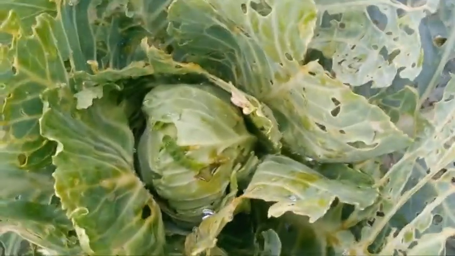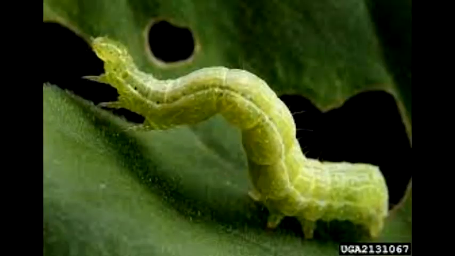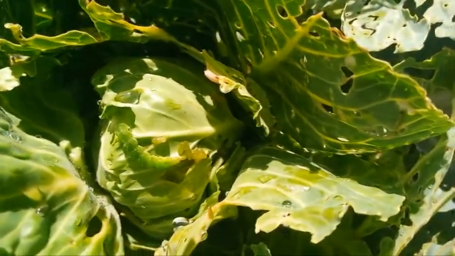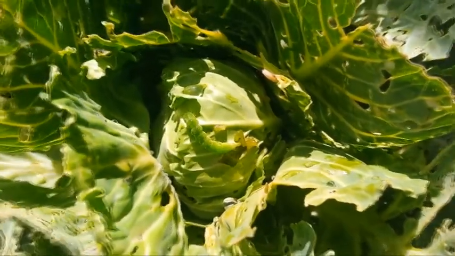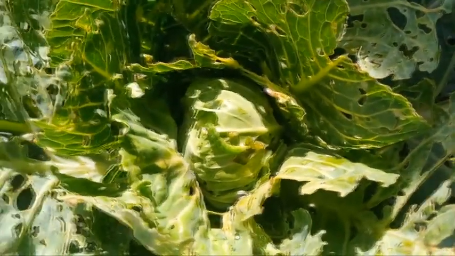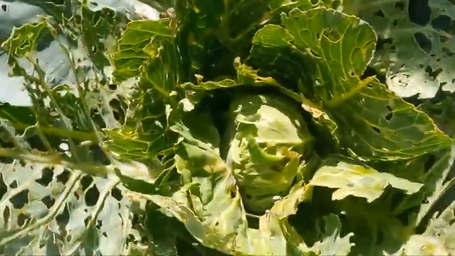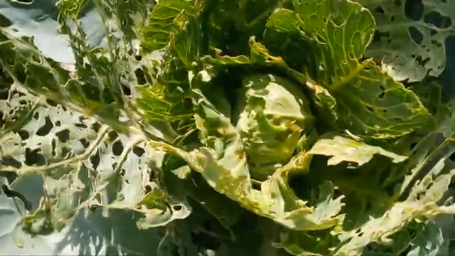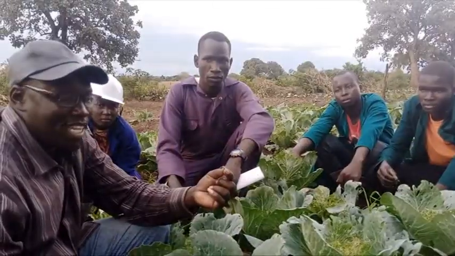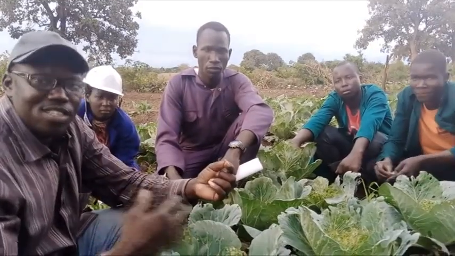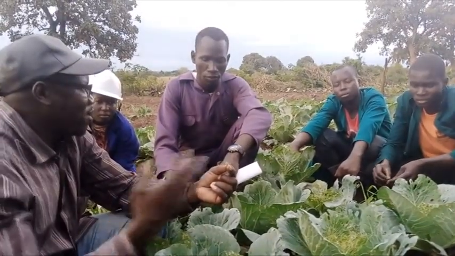Only now it is cold, it has become dormant. This is cabbage loopers. Right now it is dormant, but you would be able to see how it moves. It walks like a dollar, like that.